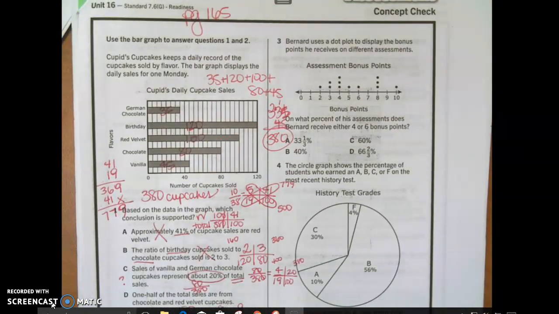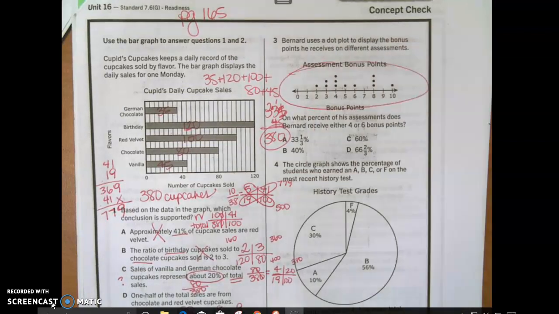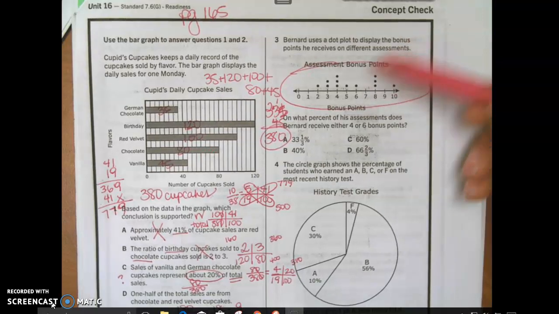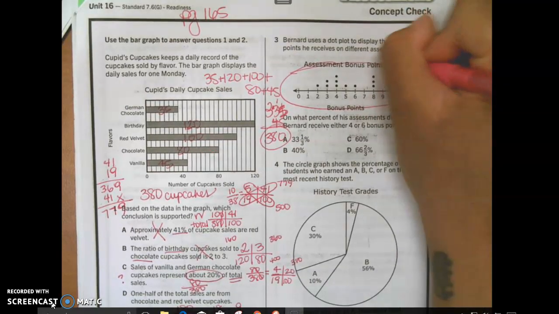Bernard uses a dot plot to display the bonus points he receives on different assessments. What do I need to do with these dots? Add them up. Come on, y'all. Wake up. How many do I have altogether? 12 dots.